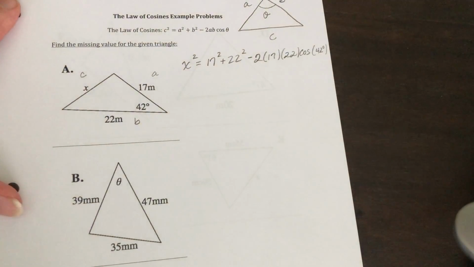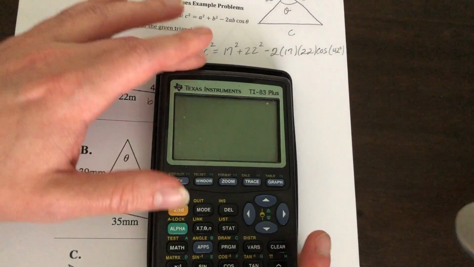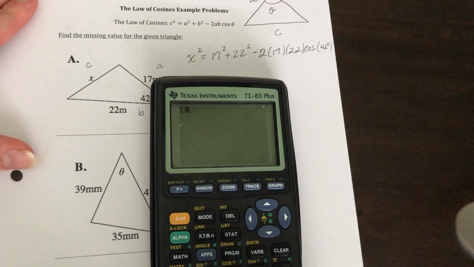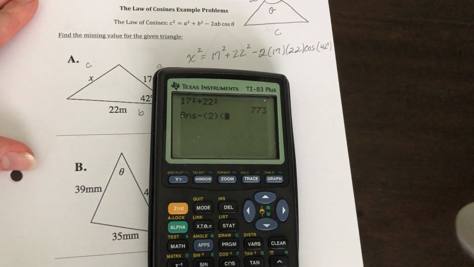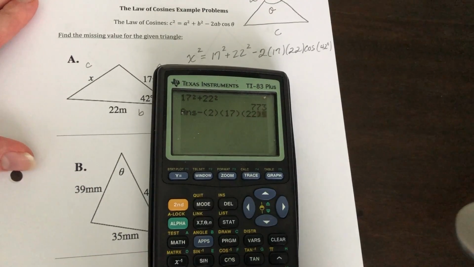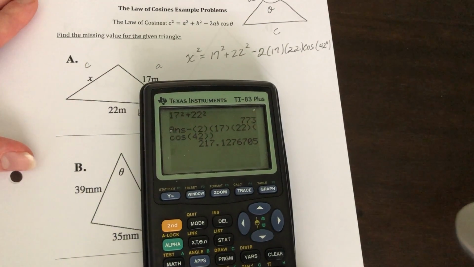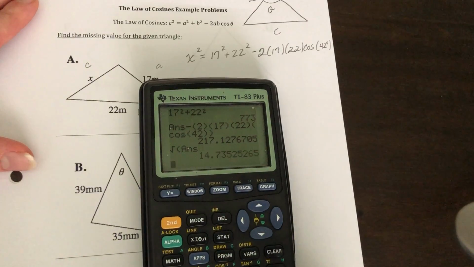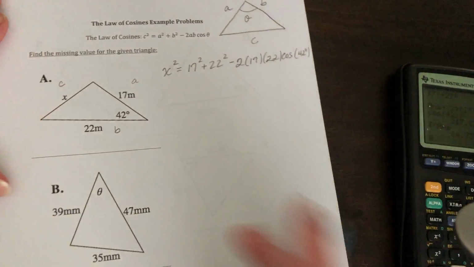Now make sure you're in degrees. And like I said before, it works the same way if you're in radians. You just have to change your mode in your calculator. Okay, so we have 17 squared plus 22 squared minus 2 times, use parentheses, 17 times 22 cosine of 42. Okay, and that's equal to x squared. So we're going to have to square root it to get rid of the squared. Okay, so I get 14.735.